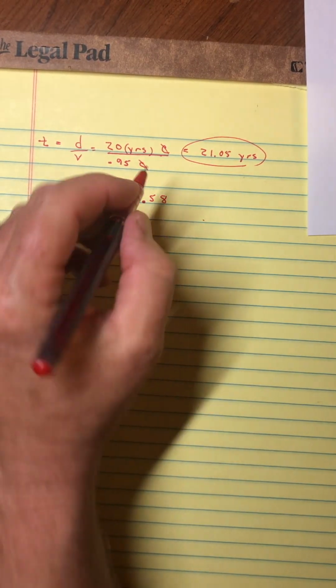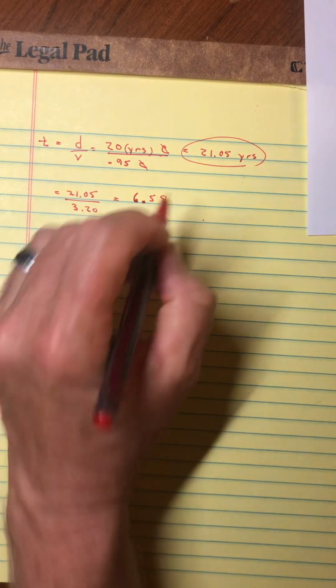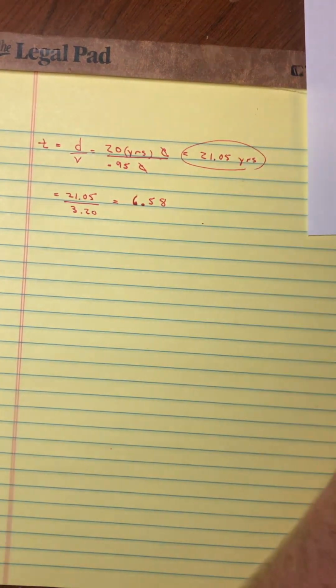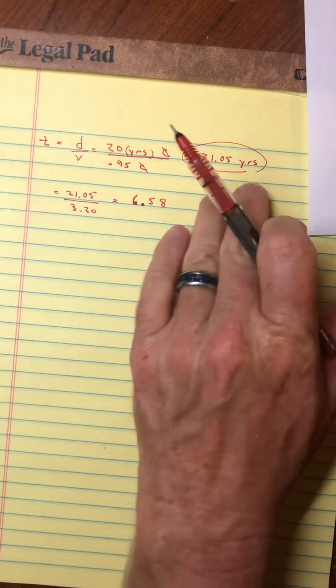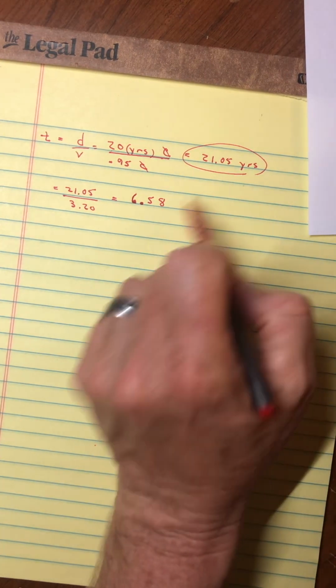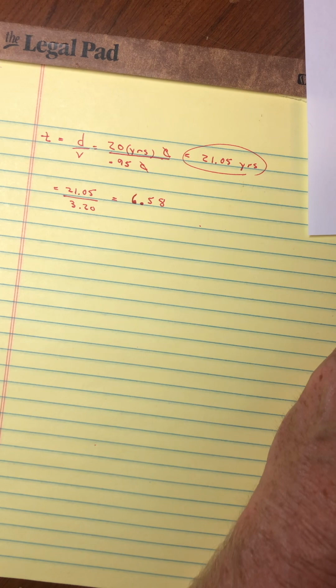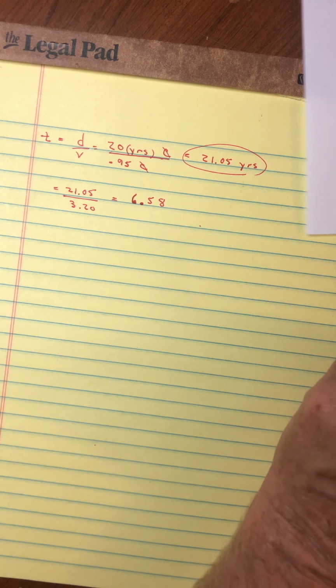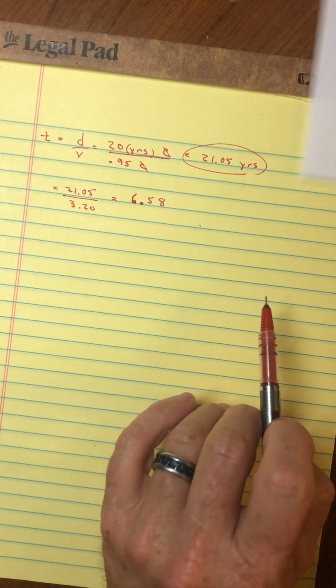In other words, Speedo's only thought of it as 6 years to get there. Of course, I thought it was 21. So again, notice that Speedo is a lot younger than me. And you can even see a lot younger than 9 years.